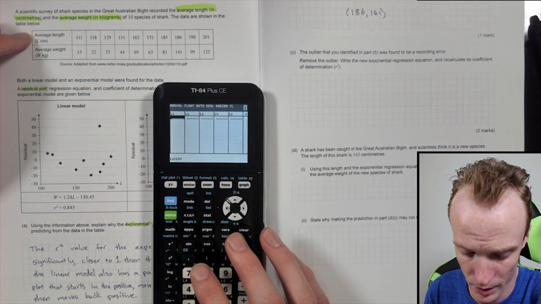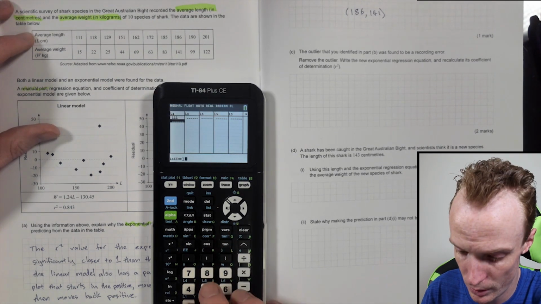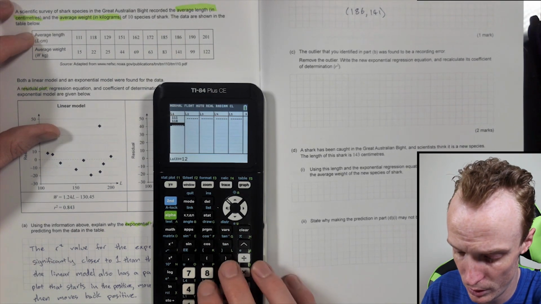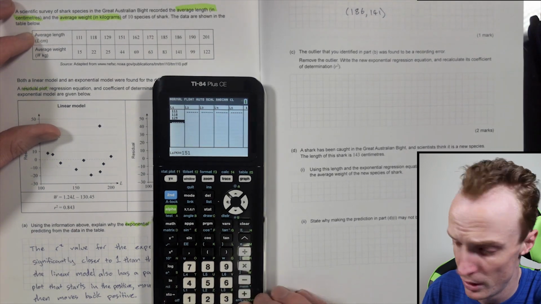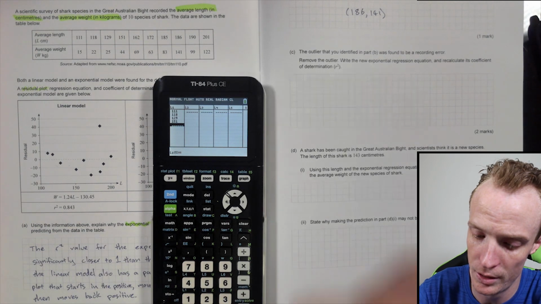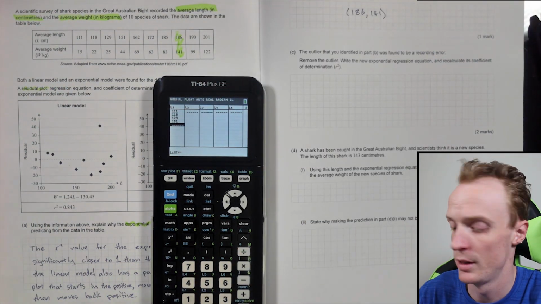So that's my X, isn't it? Yep. So 111, 118, 129. Be extra careful when you're doing this. 151. I am going to highlight the one that I don't want to put in, just because that's the outlier.